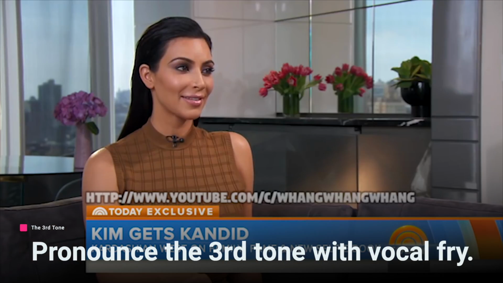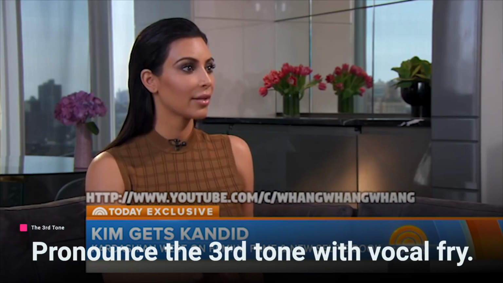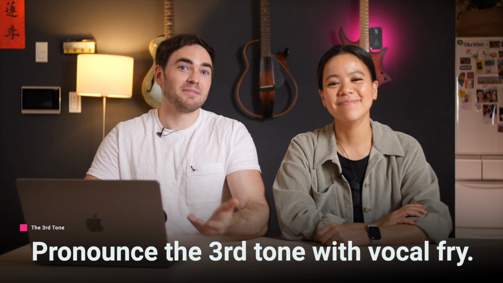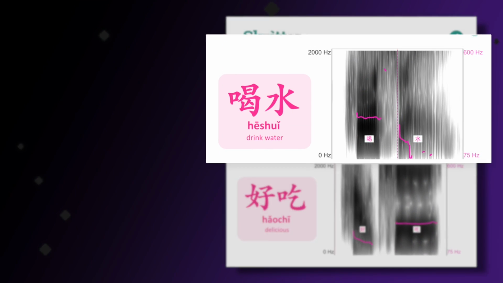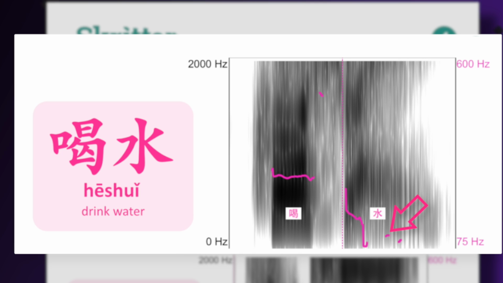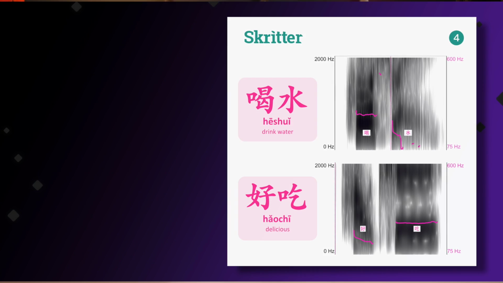And so when the third tone is pronounced as a low tone, it usually has a low, creaky voice, like when we say, selfie, you guys, do about it, time, no, line, decade ago. And you can sometimes see that from the spectrograms. So the pink line in 喝水 becomes very choppy after the dip, right? So let's do it one more time. 喝水. Yeah, so it's all creaky and stays down there.